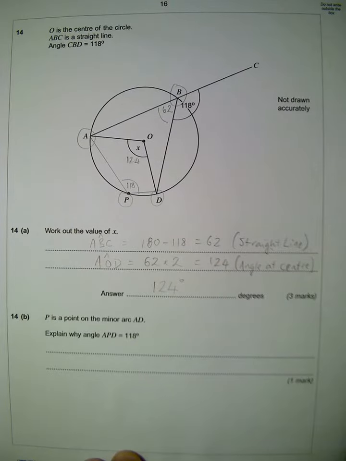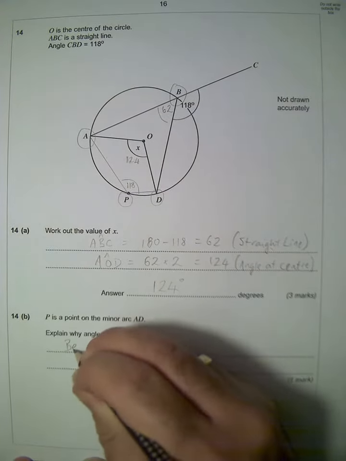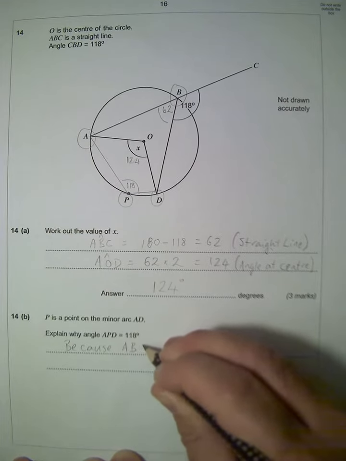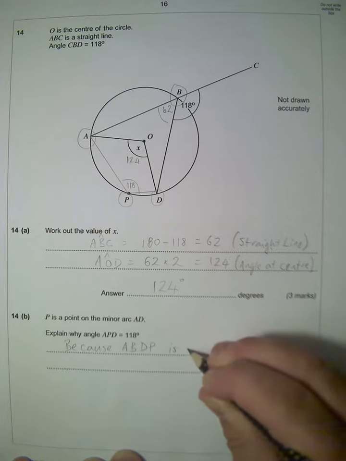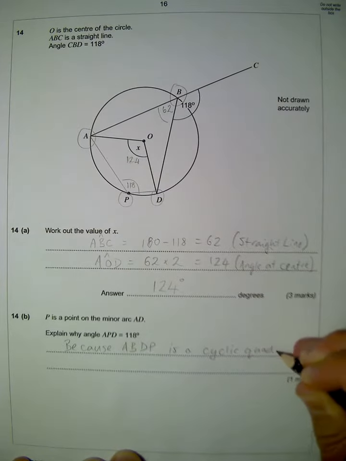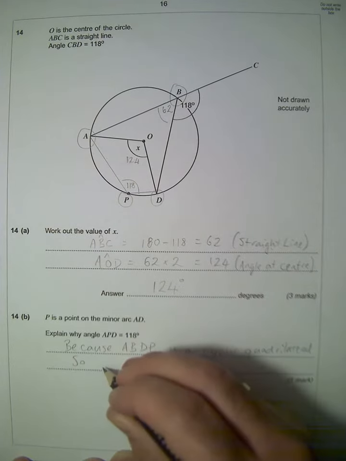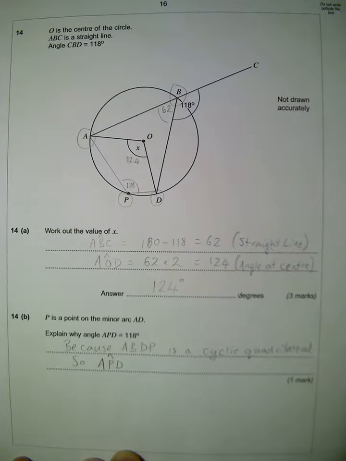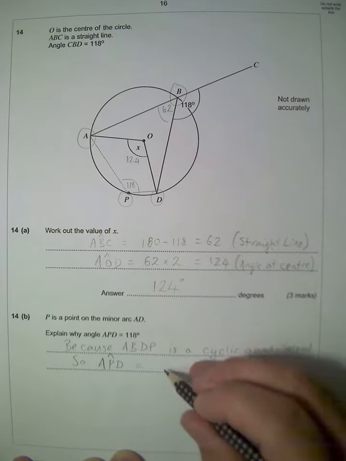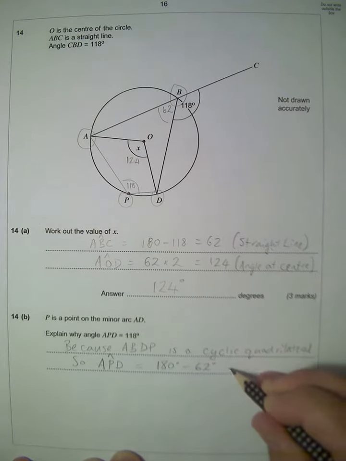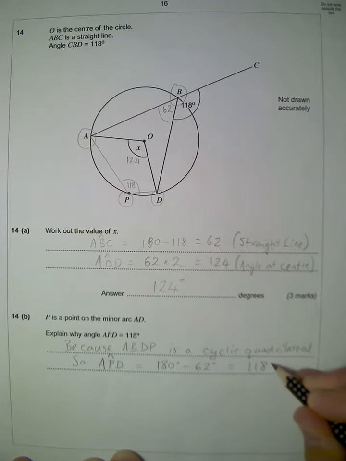So our explanation is because A, B, D, P is a cyclic quadrilateral, so angle APD equals 180 degrees minus 62 degrees, which is 118 degrees.